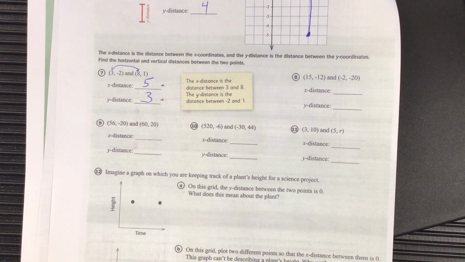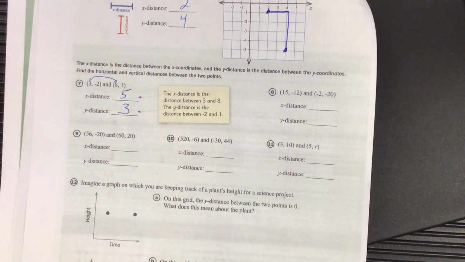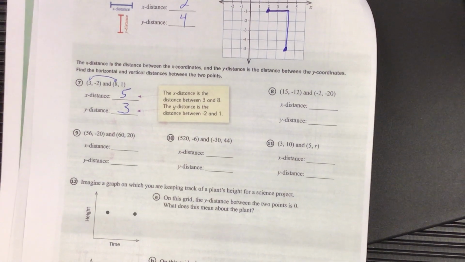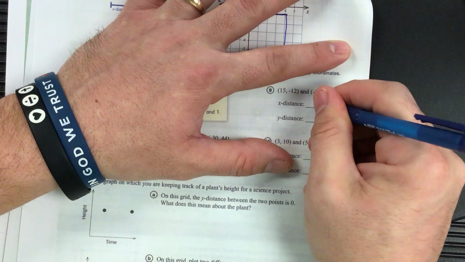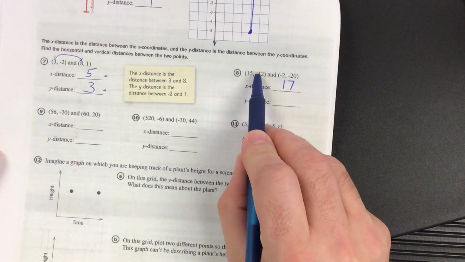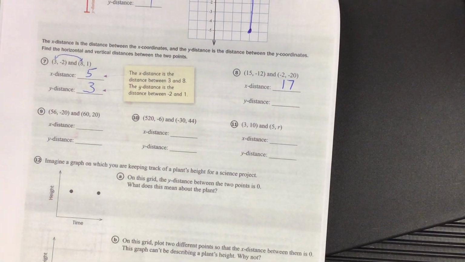8. How far apart are 15 and -2? 3. -3. Landon? 13. 14. 17. 17. I did say -2. 15 to 0 would be 15, and then 0 to -2 would be another 2. How about from -12 to -20? 8.